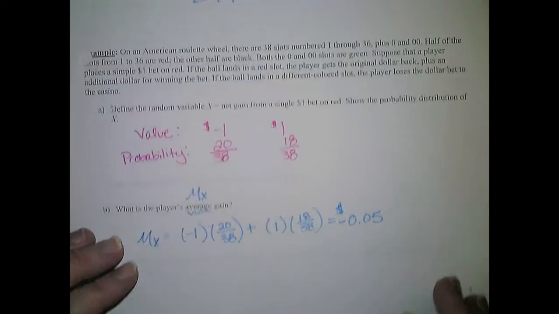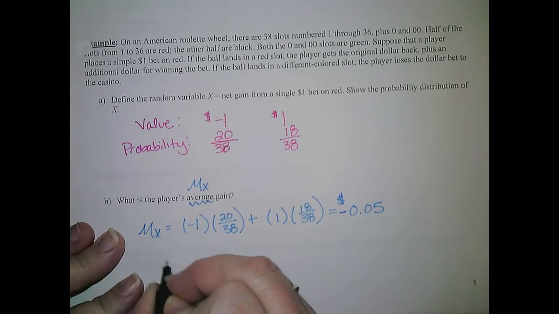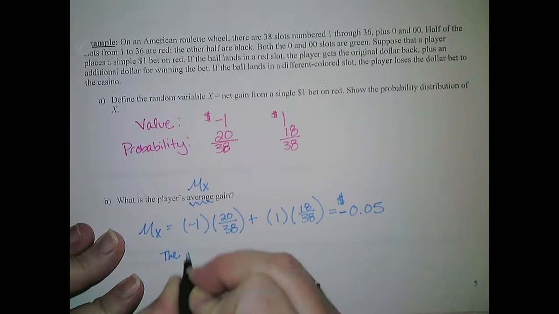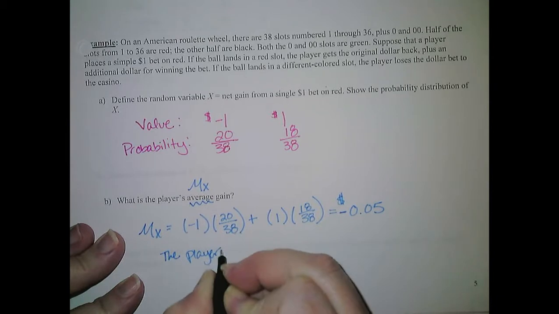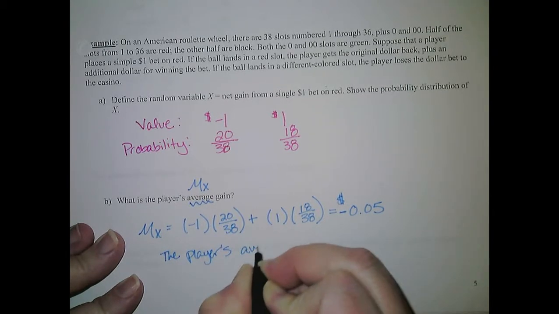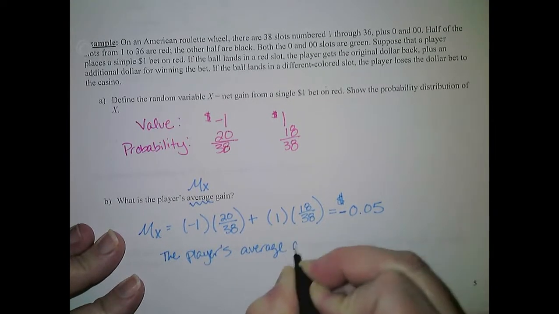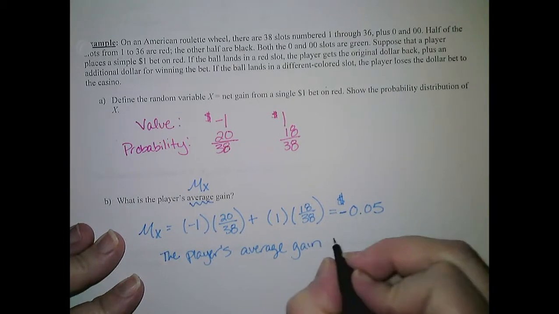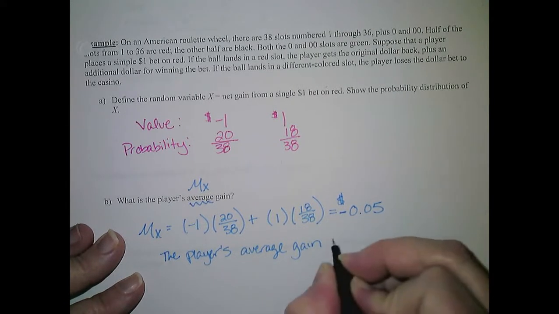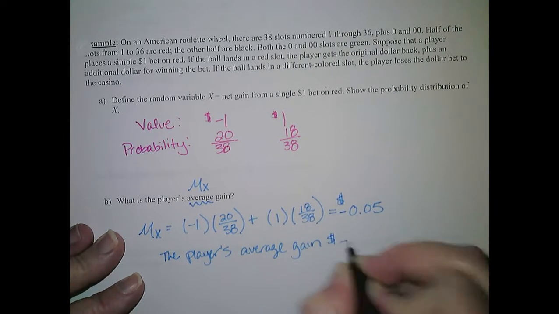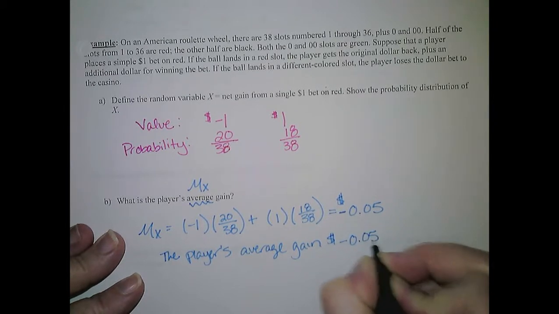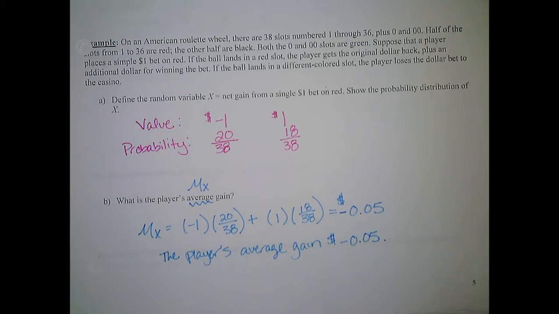So the player's average gain would actually be not a gain, but a loss of 5 cents on average is what we would expect.